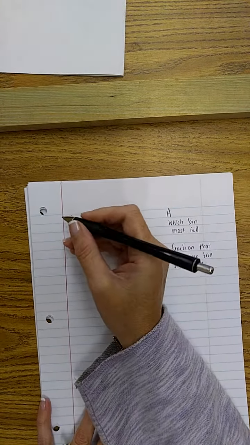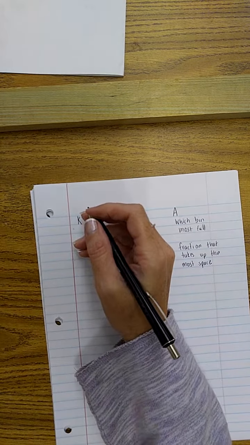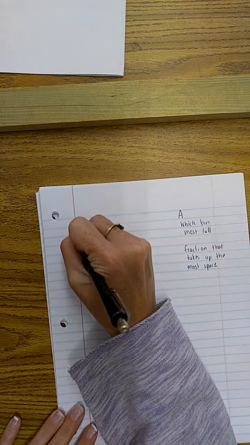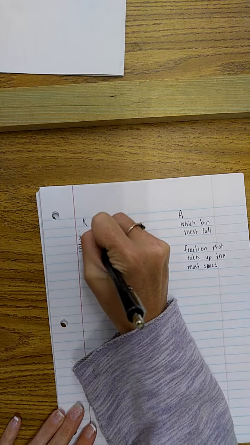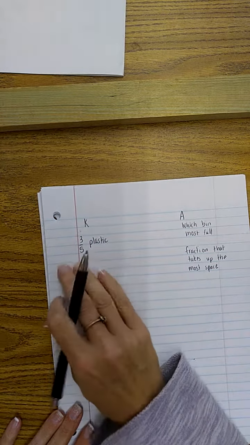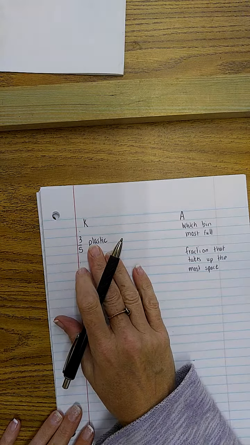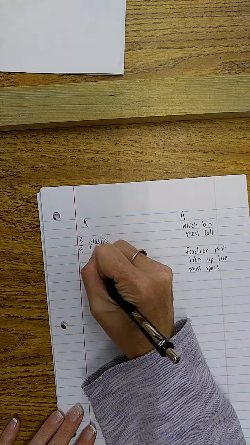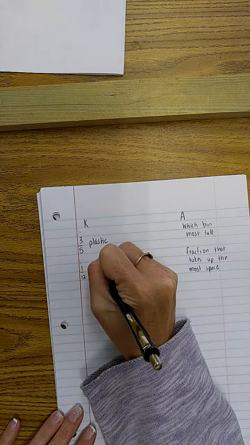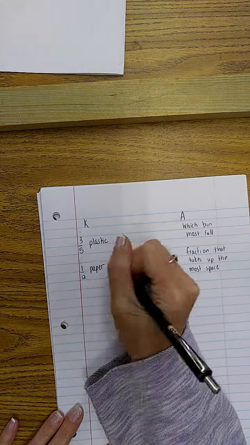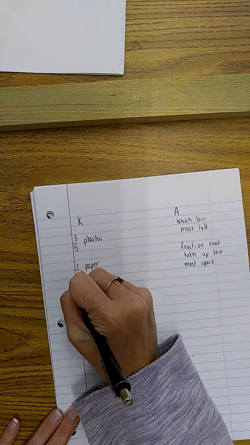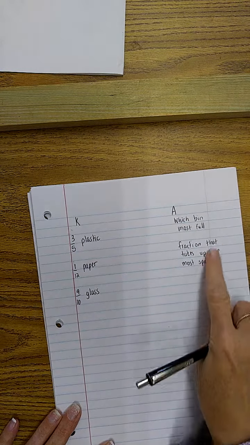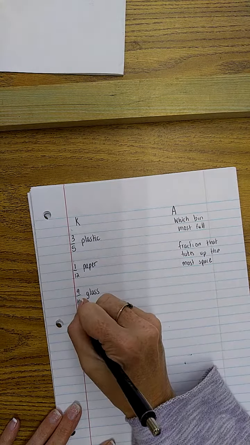Now what do I know? I know that we have 3/8 of the bin with, 3/5 plastic. And you see how I write it very quickly. I don't have to worry about complete sentences. 1/12 of the bin paper. And 9/10 glass. And I know that I'm comparing because it asks for which one is most full. So that's another thing that I know.